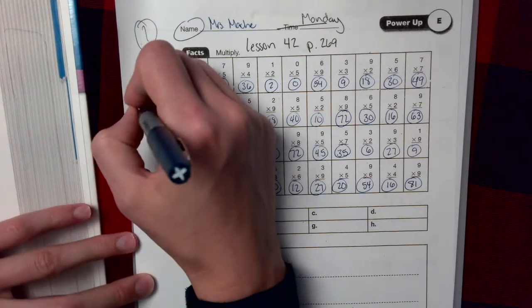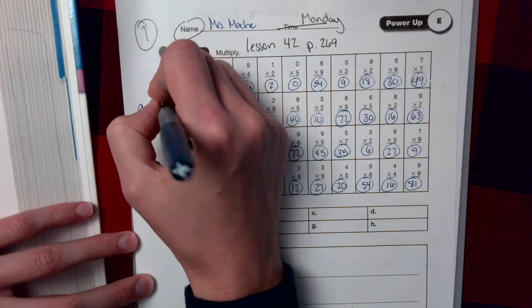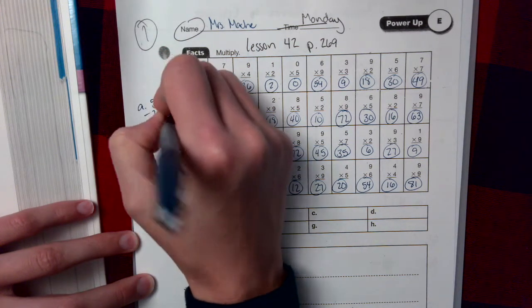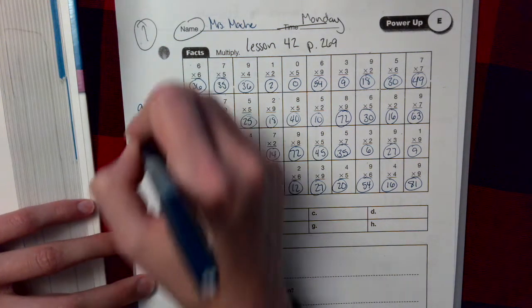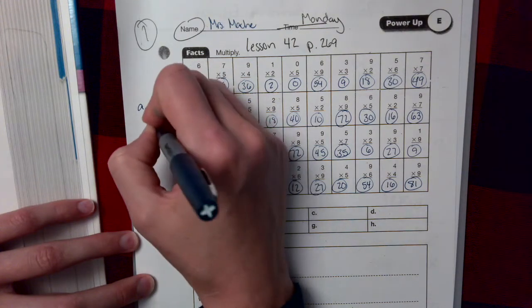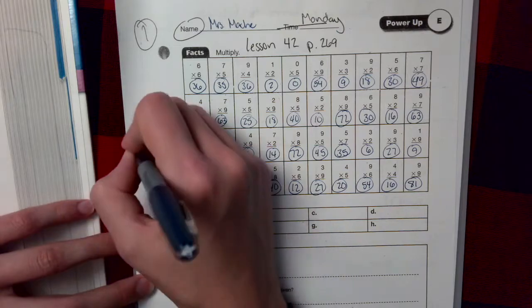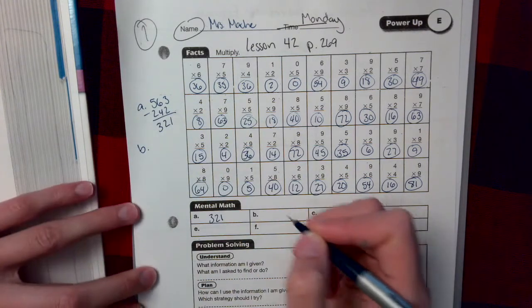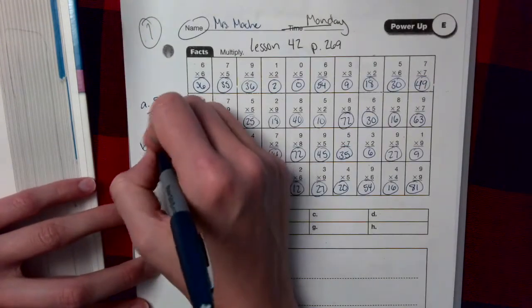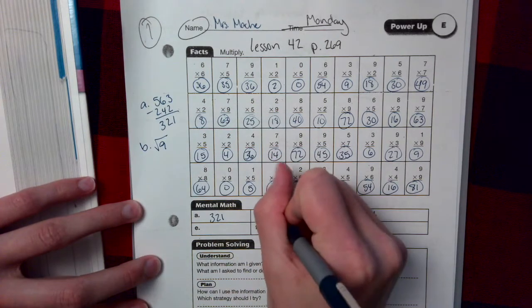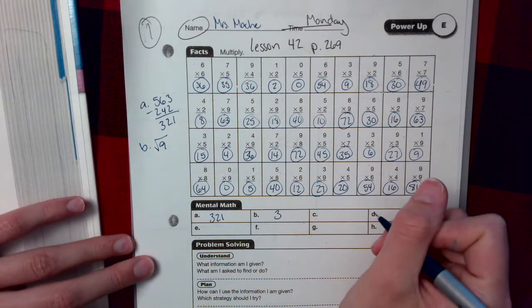Mental math. A, 563 minus 242. 3 minus 2 is 1. 6 minus 4 is 2. 5 minus 2 is 3. B, square root of 9. Well, 3 times 3 equals 9, so the square root of 9 is 3.